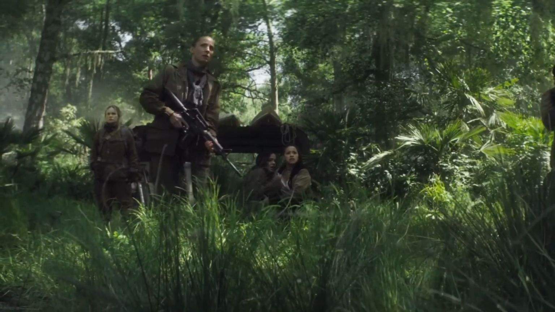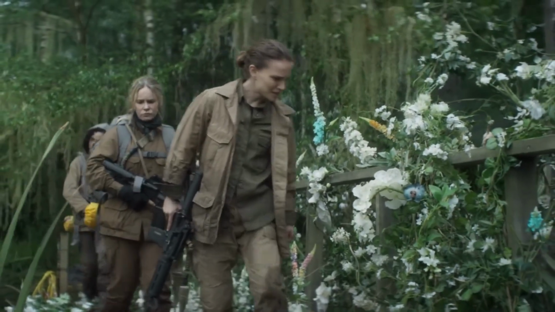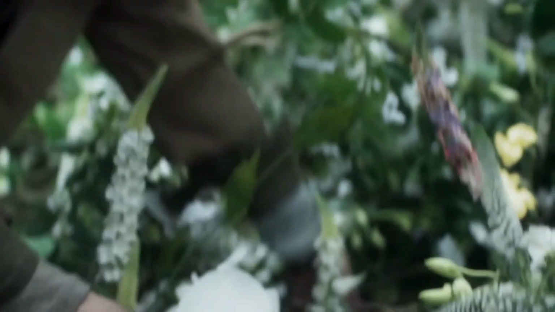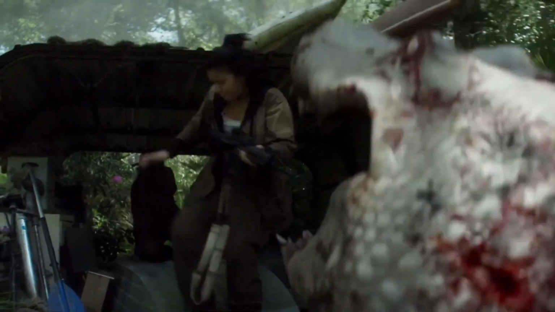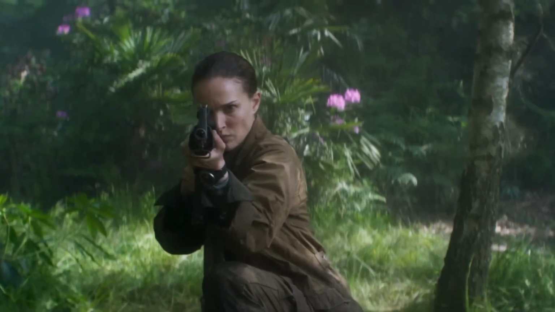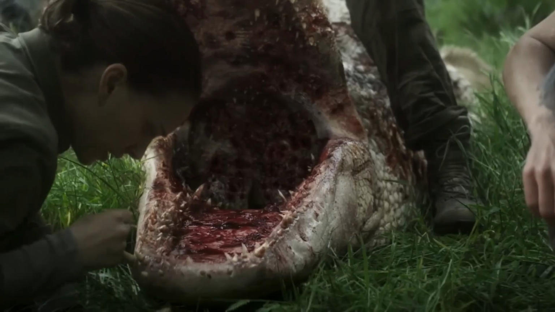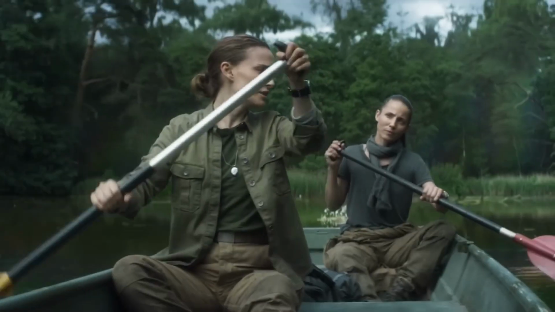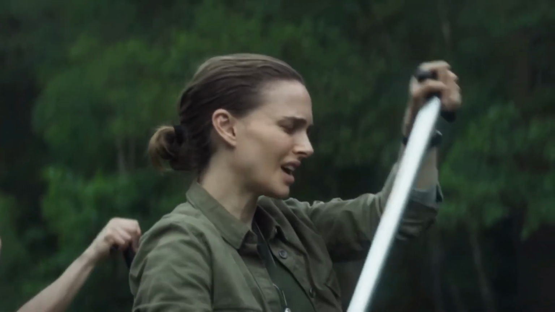As they venture deeper, they encounter bizarre phenomena. Lena notices plants with multiple species of flowers growing from a single stem, something biologically impossible. Soon after, a massive, mutated crocodile attacks, displaying shark-like teeth. Lena's team manages to kill the creature, realizing that DNA mutations inside the Shimmer are blending the traits of different organisms. Further into their journey, they discover a horrifying video left by a previous expedition.